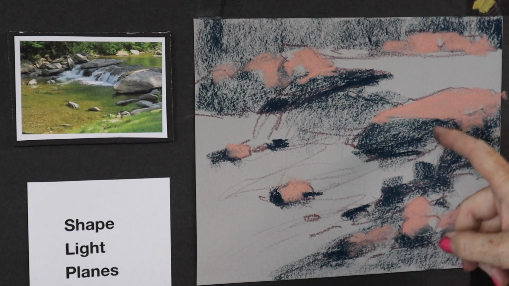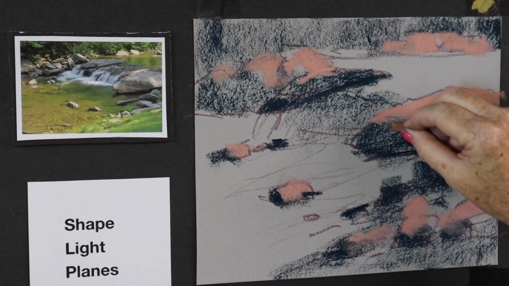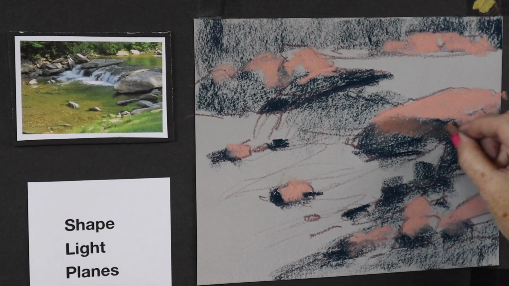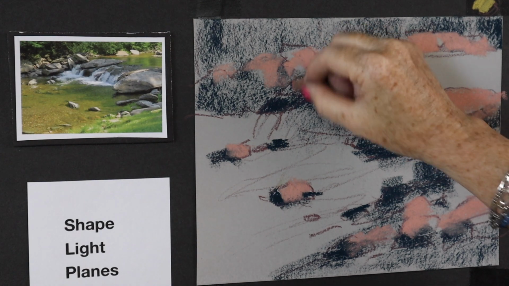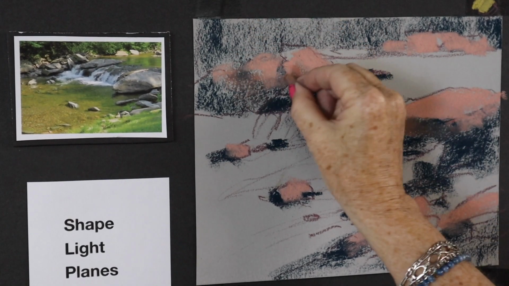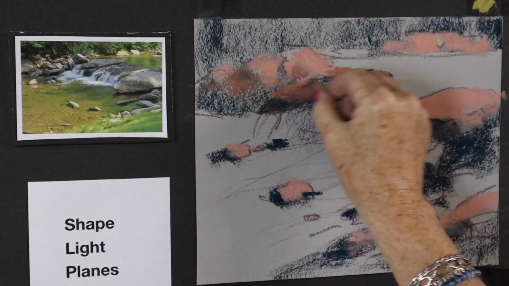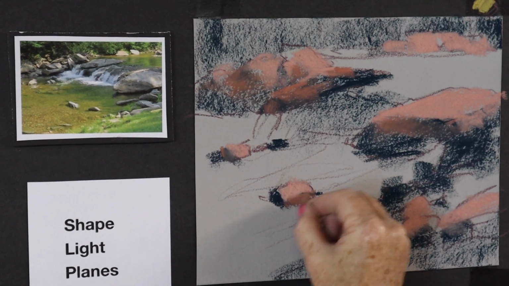So we've got our darkest dark, this is our light, and now this one is a slightly darker value of the peachy color. And you might be saying, well, why did you choose a peachy color? That's because I want to give the light areas of the rocks a little warmth. But you could have easily done this with shades of blue or gray. I'm going to add some of this middle value on some of these other rocks just to give a little bit of variety where they have a little bit of a transition.